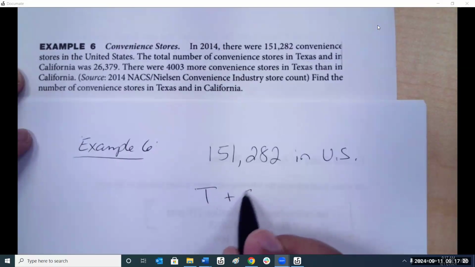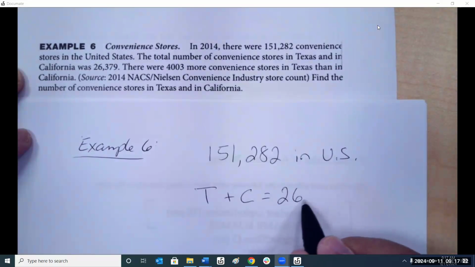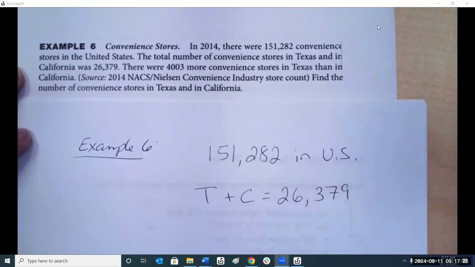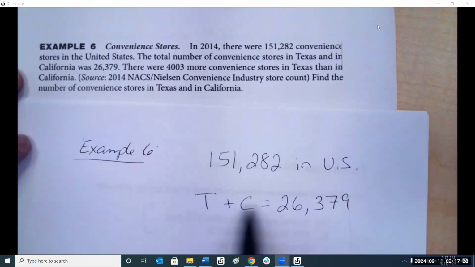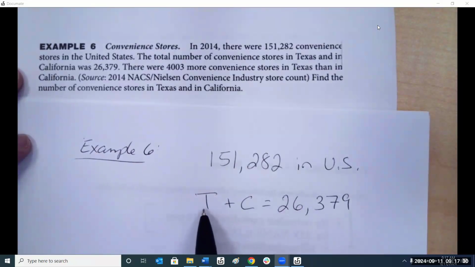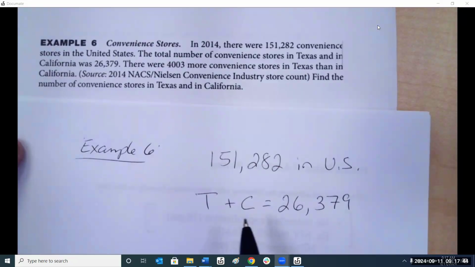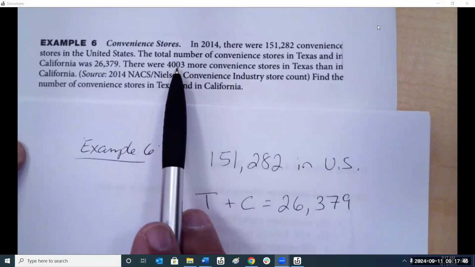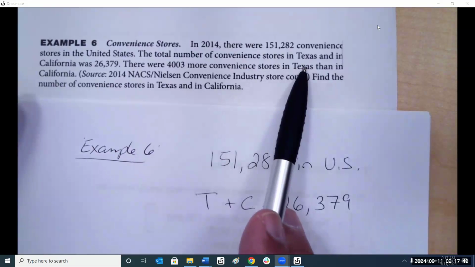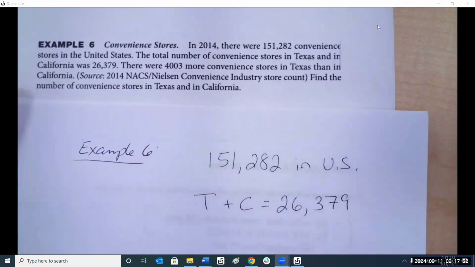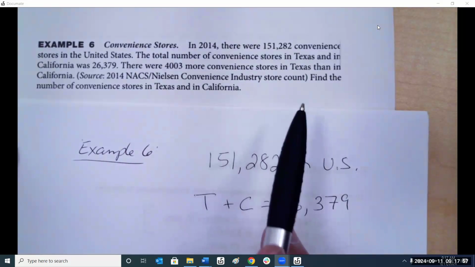What does the second sentence tell us? Right, so Texas plus California equals 26,379. So here's our equation. We have one equation and two variables. We have to narrow it down to one variable. So now we have to see how are Texas and California related? What's the third sentence tell us? There were 4,003 more stores in Texas than California. So how do I put that in a math sentence?